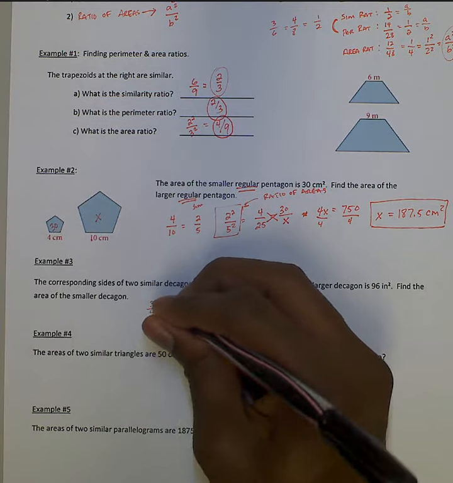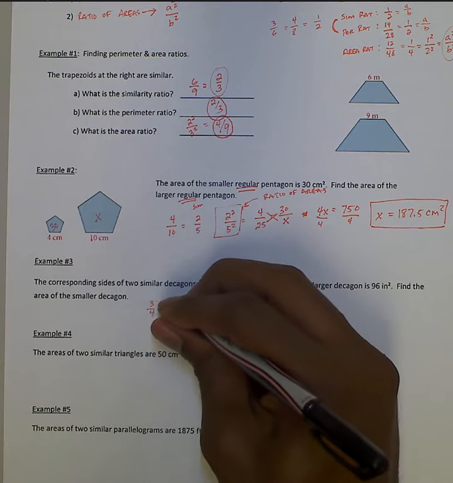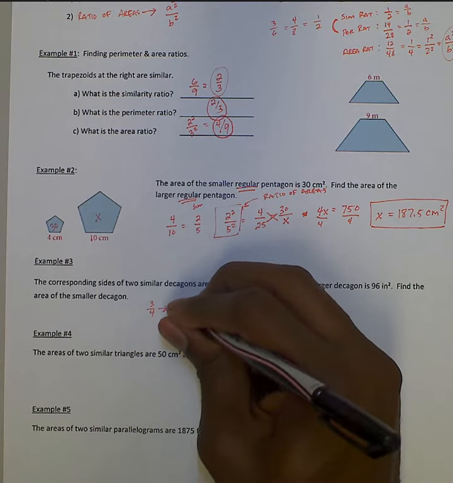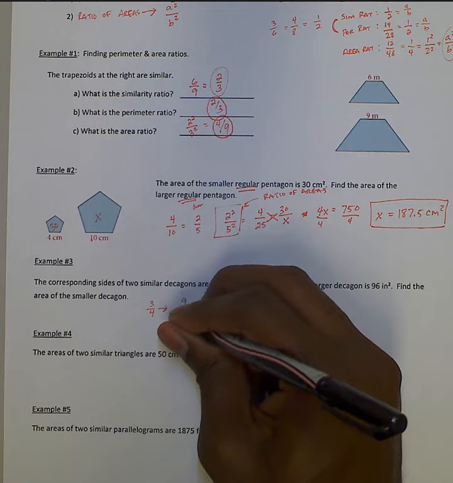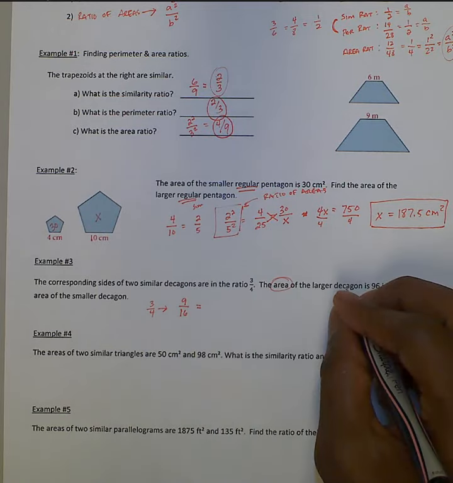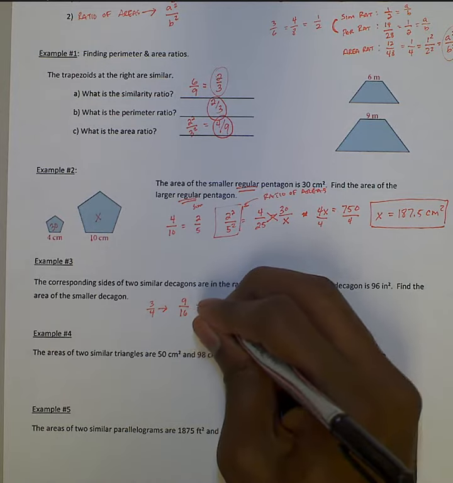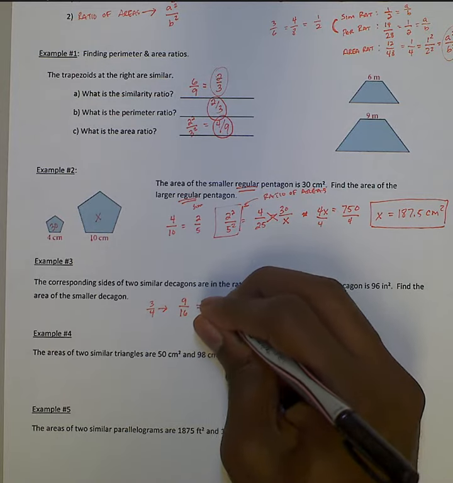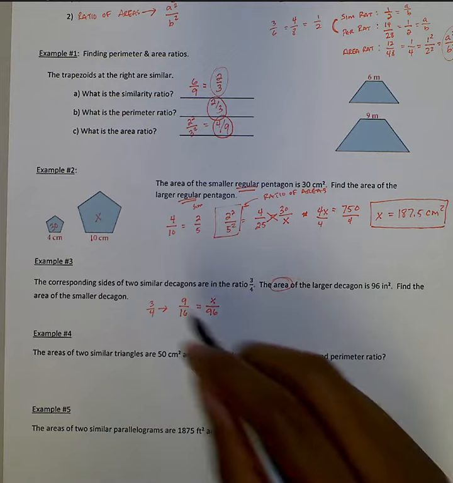So again, that'll be 3 squared, which is 9, 4 squared, which is 16. They told us the area of the larger decagon was 96 inches squared. So I'm going to put 96 here, the smaller one with the smaller number.